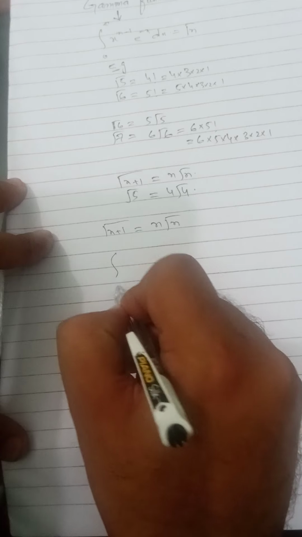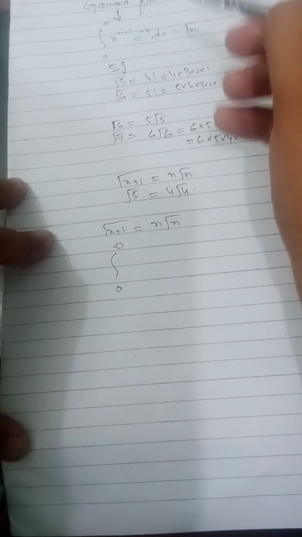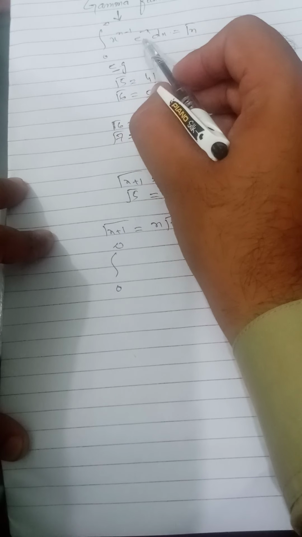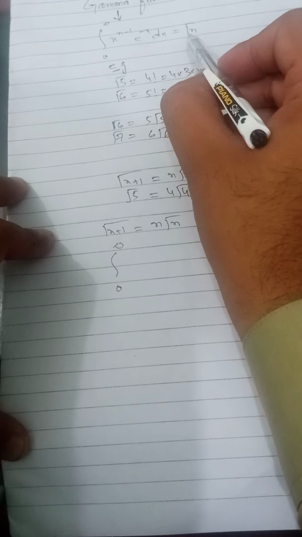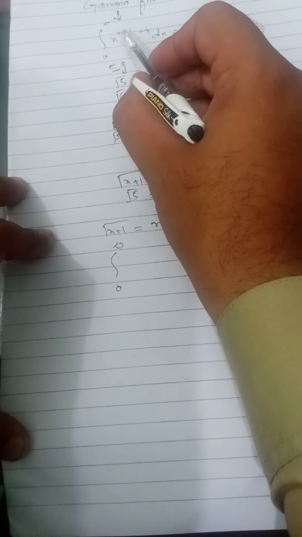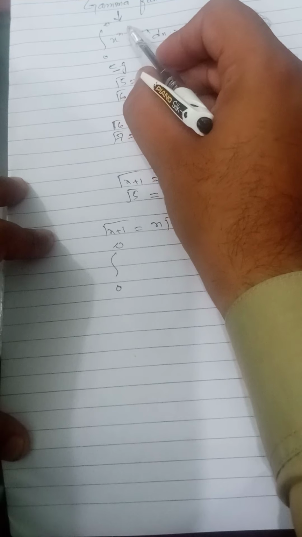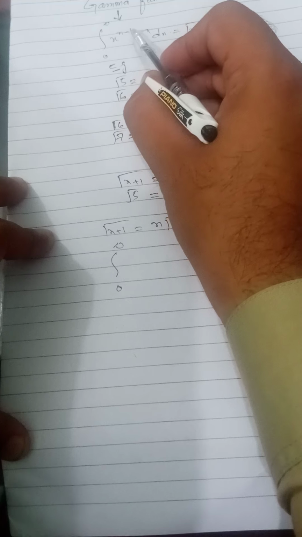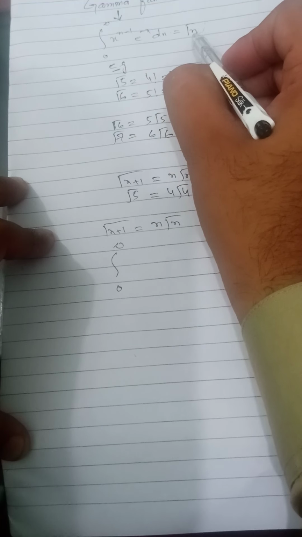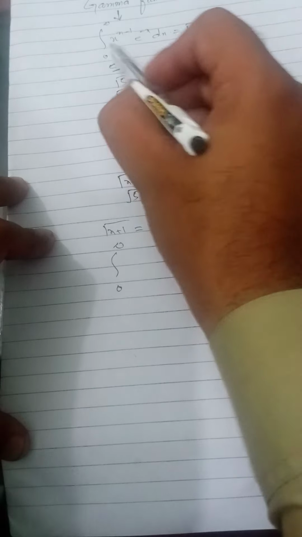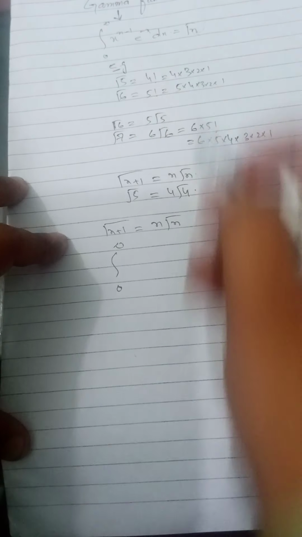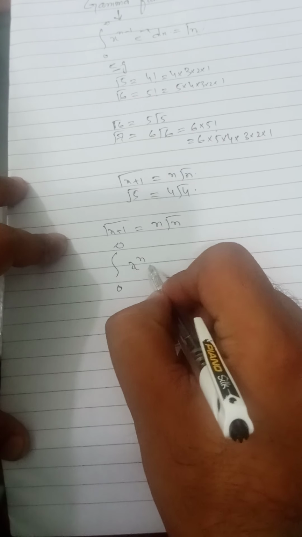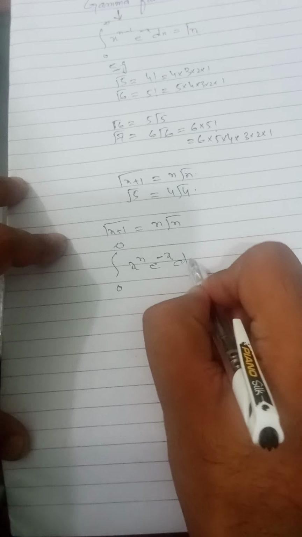From the above, the integral from 0 to infinity of x power n minus 1 e power minus x dx is equal to gamma of n. If we add 1 to n minus 1, it will give n. So the representation of gamma of n plus 1 will be the integral of x power n e power minus x dx.